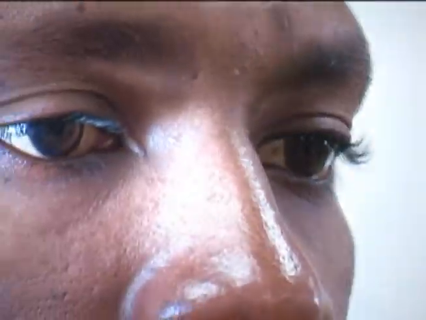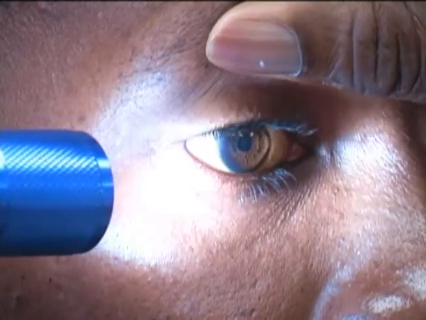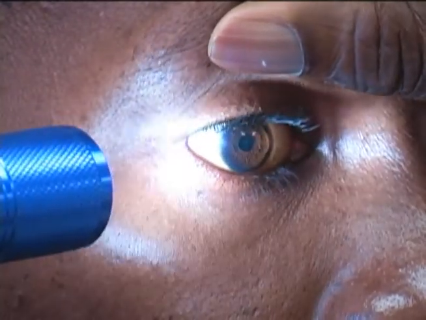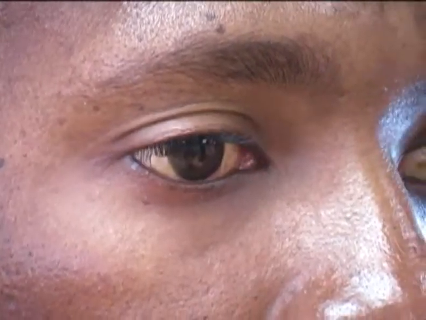Examine the shape of the cornea. Remember, in keratoconus the cornea protrudes as a cone, with the apex becoming thin and scarred. Also examine the cornea for opacities.